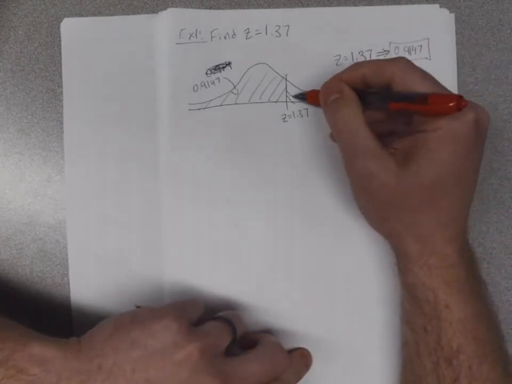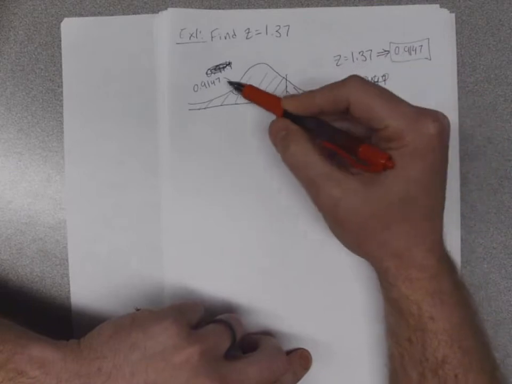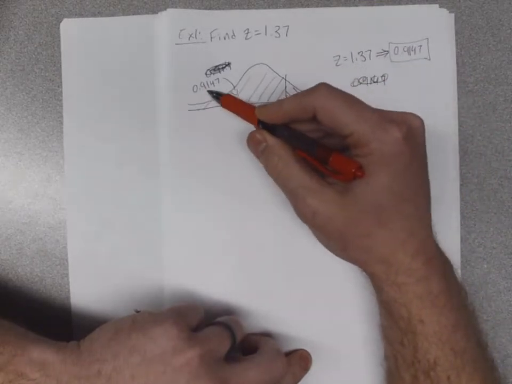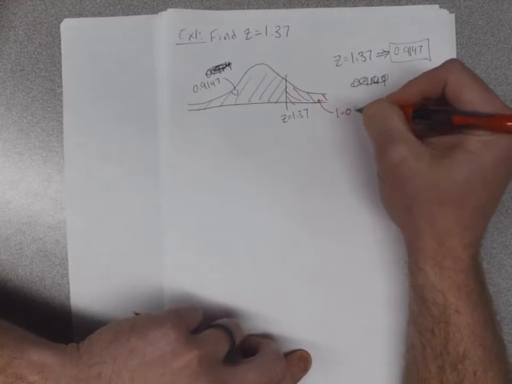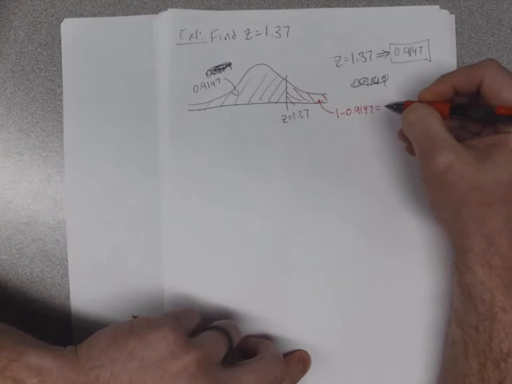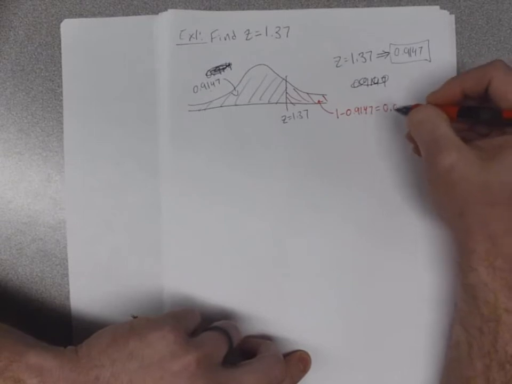All right, and if we wanted, we could go ahead and tell ourselves what this proportion is here. We could do that by just doing 1 minus this proportion. So we could say this is 1 minus 0.9147, which is equal to, and I'm doing this off my head, so please forgive me if it is wrong.